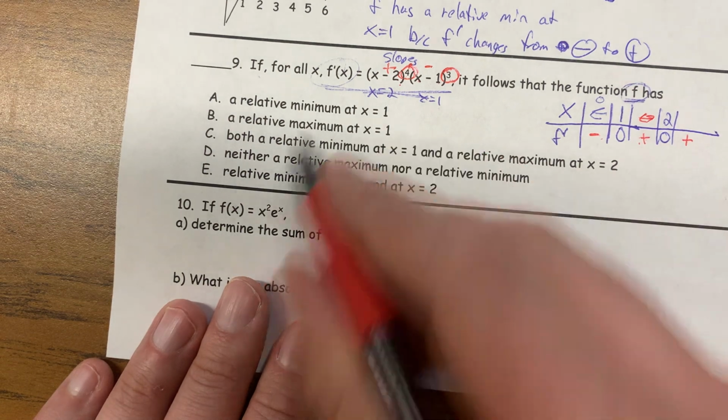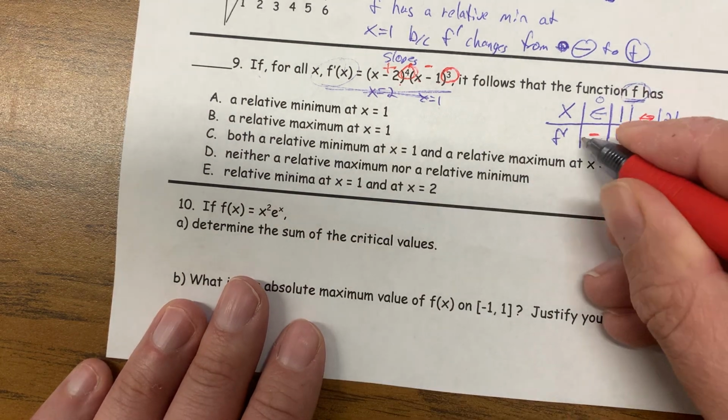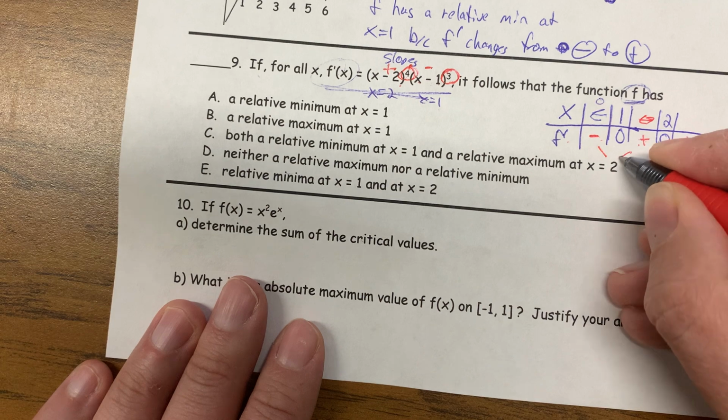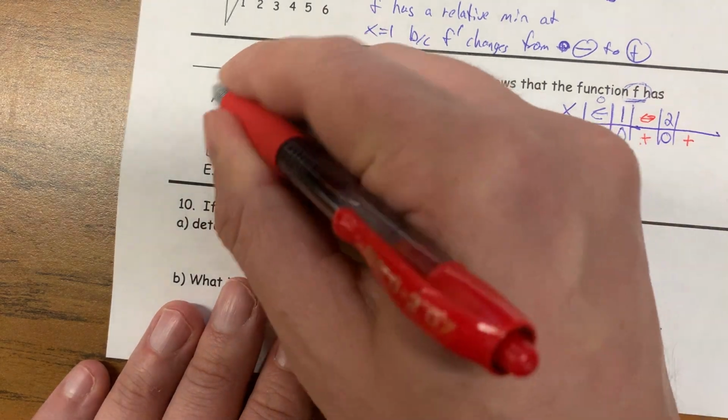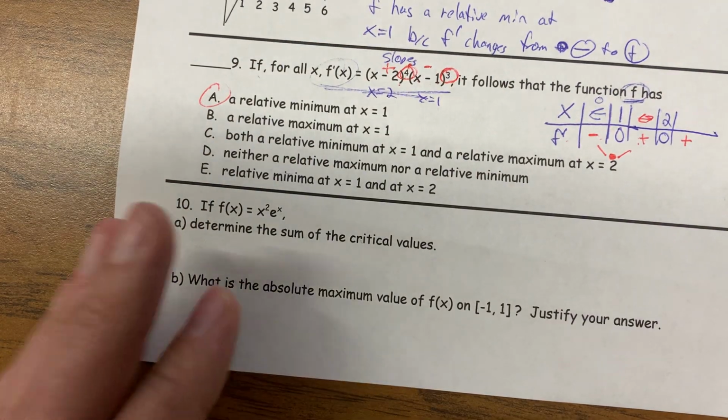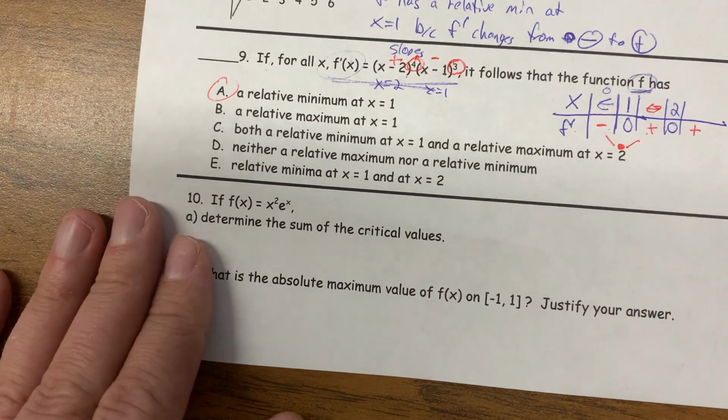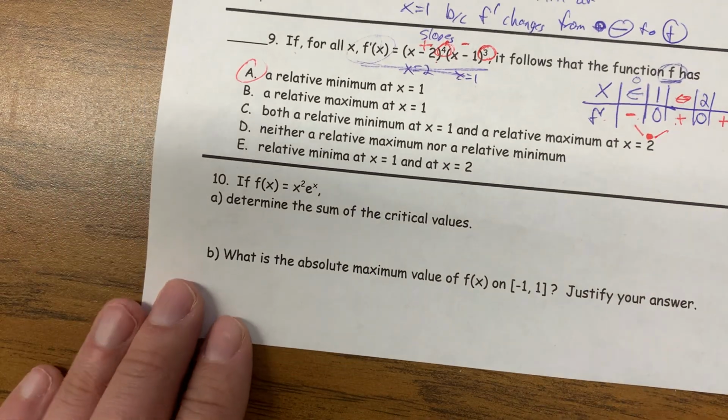So is there a relative minimum at x equals 1? Well, f prime changes from negative to positive, and so there will be a relative minimum, and that's going to be the right answer. If you want to verify the other ones aren't correct, you can go ahead and do that. But go ahead and do that for yourself.